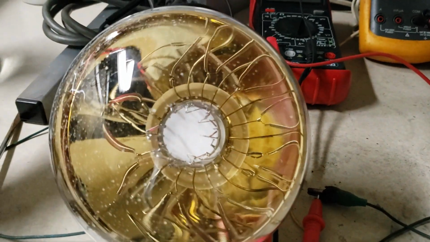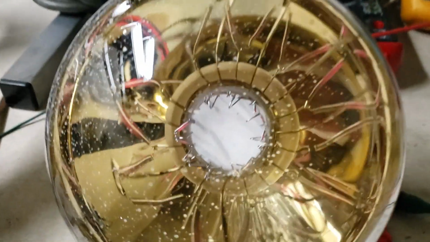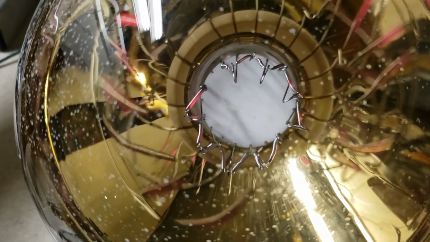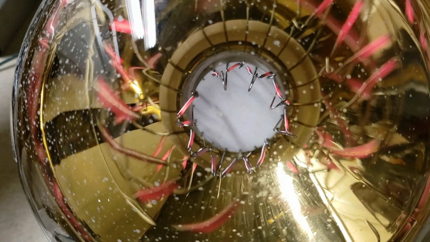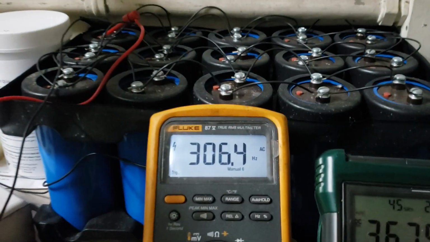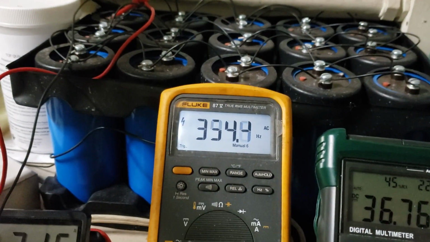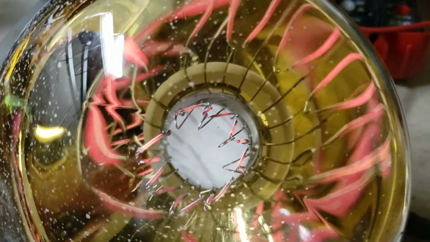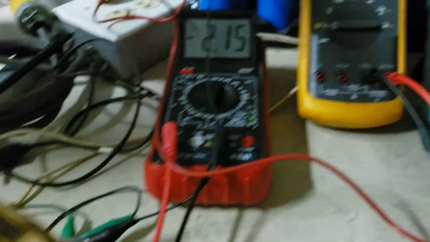The light is off. It's got a little bit of residual. This light's on, and this one's holding fast. Okay? Lights off, holding fast.